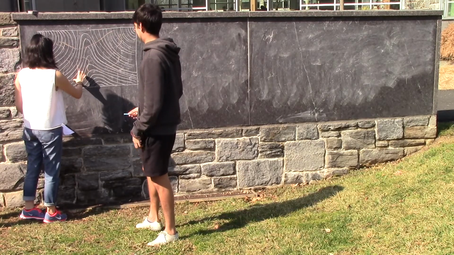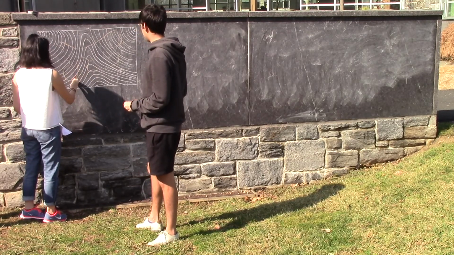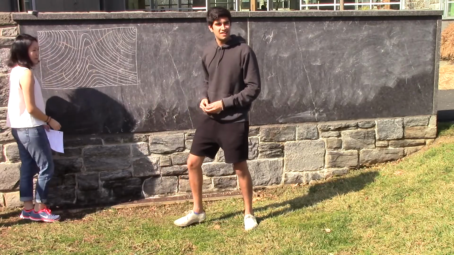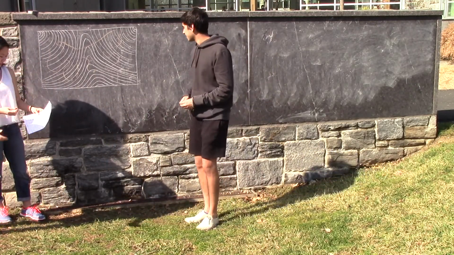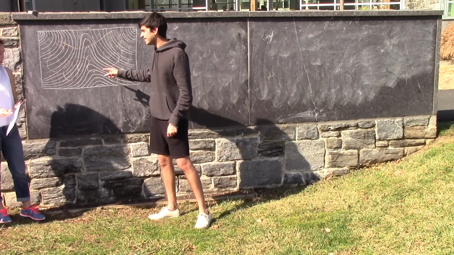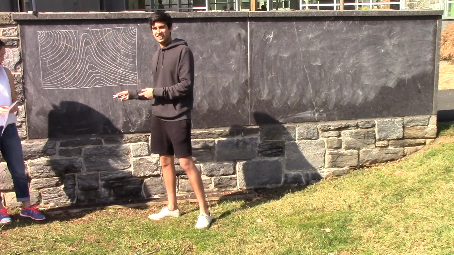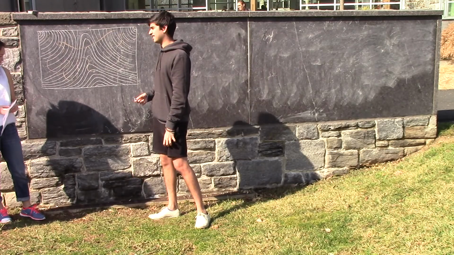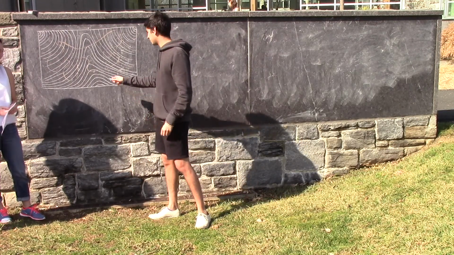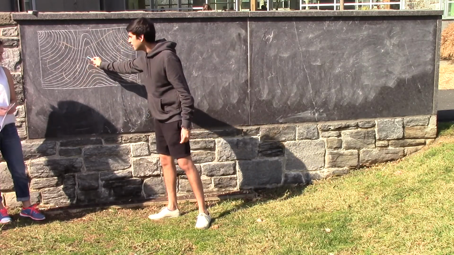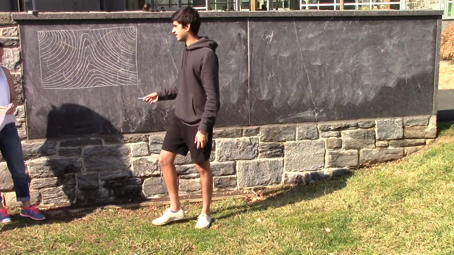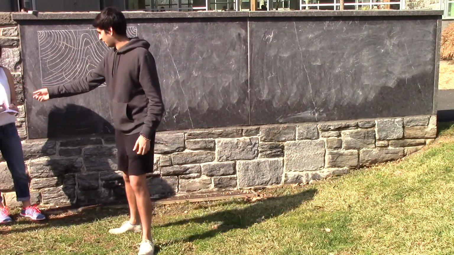Because technically this is the min. So can you say what you realized? I think this is the lowest point, because it's marked to a low elevation, and that's at the higher elevation. Nice, great. Thank you.